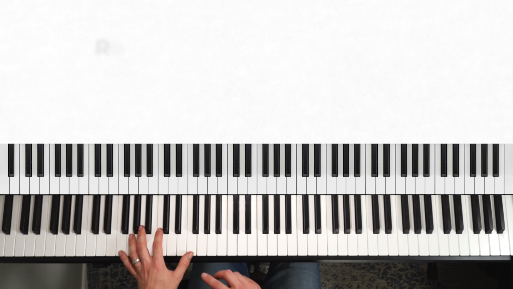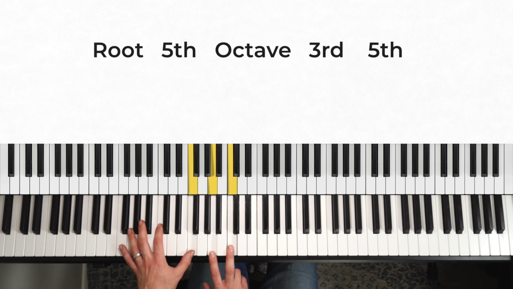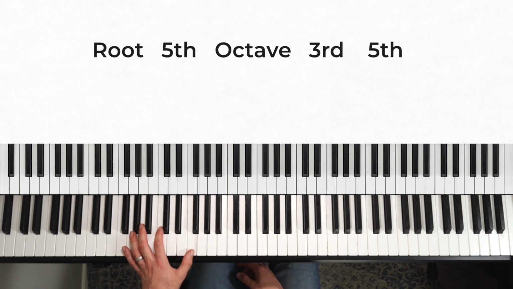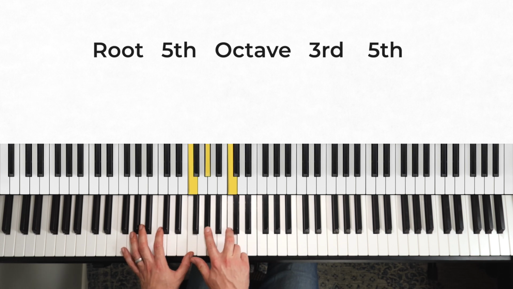Now, the first way to do it is to finish off the root position shape starting from the octave. So we get root, fifth, octave, third, fifth. So you should be able to see that one already because you already know the root position shape. And if it was F minor, it would be an F minor shape there instead, okay?